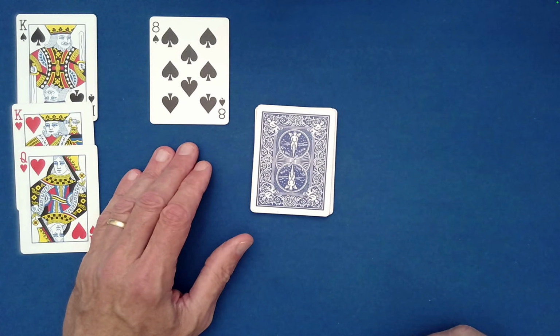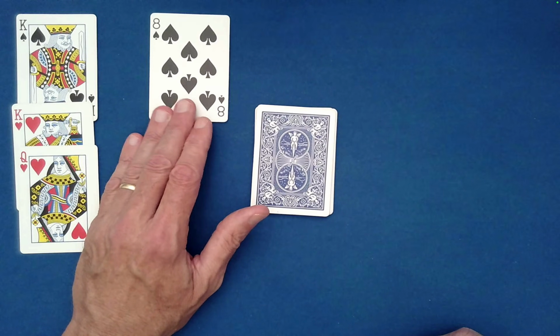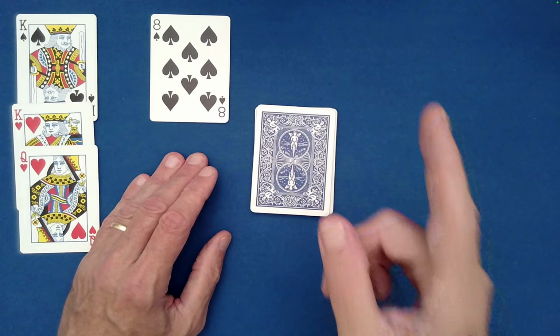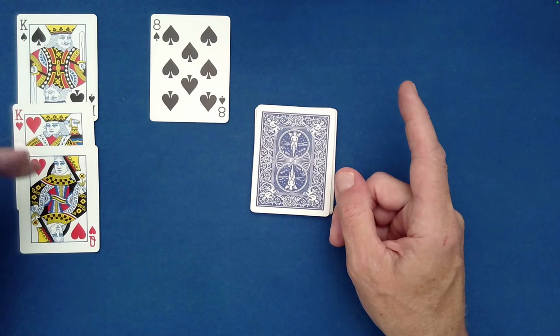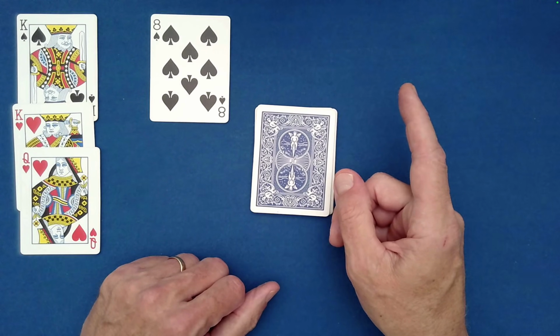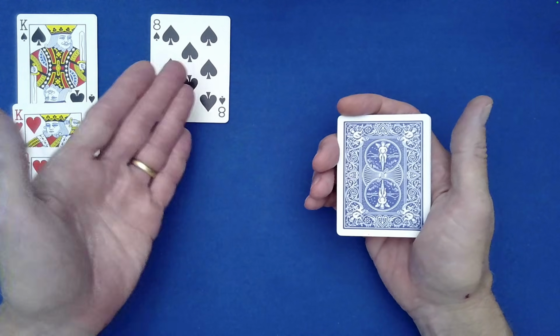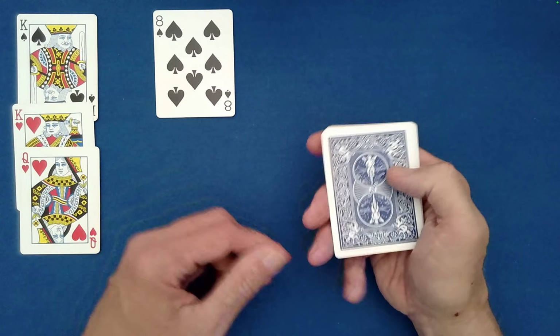We're now going to use your randomly arrived at card, which is the 8 of spades, to locate your freely chosen helper card from among these. Do you believe that we can do that? Well, let's just take a look. What we're going to do is just spell the name of your freely arrived at card, 8 of spades.